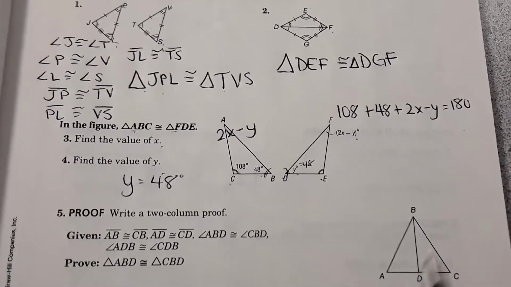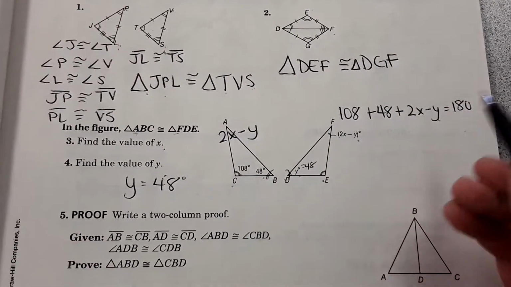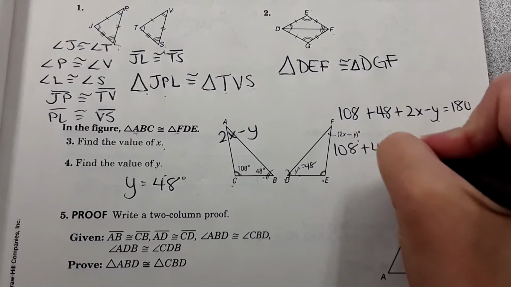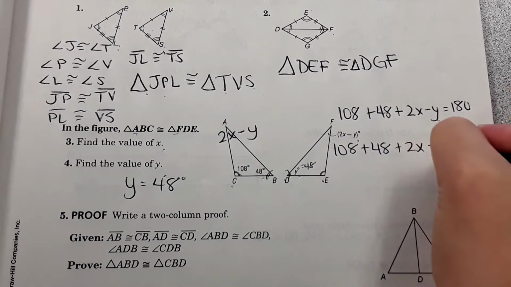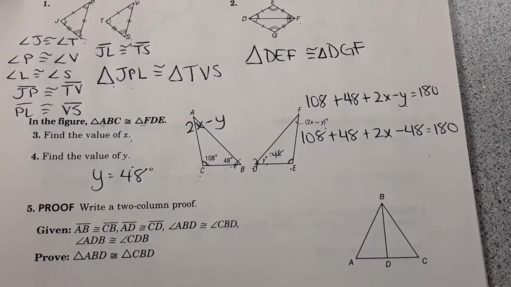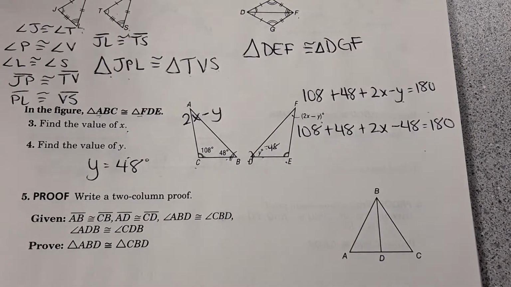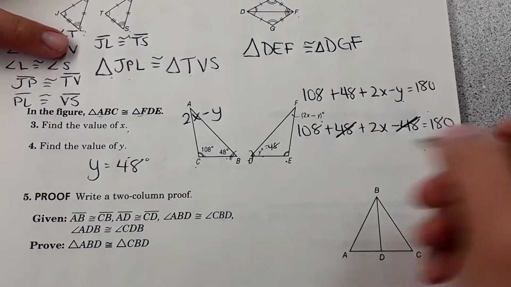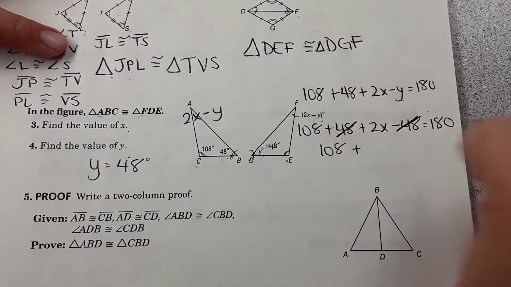I know that y is 48, so I'm going to plug that in for y. And then from here, I'll solve for x. 48 minus 48 is just 0, so I'm crossing that out. That's it.